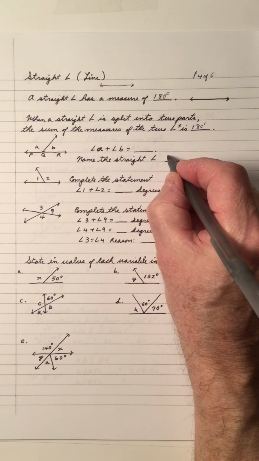Complete the statement. I got one diagram with 1 and 2. Angle 1 and angle 2, if you add them together, you get 180 degrees. And the reason? Because you have a straight angle. Complete the statement from this diagram. Angle 3 plus angle 9 is 180 degrees. Reason? Straight angle.